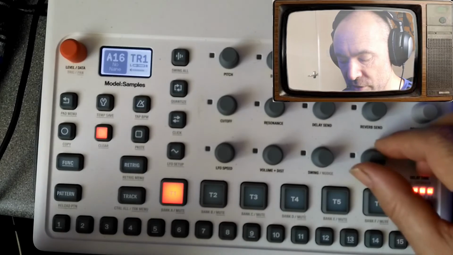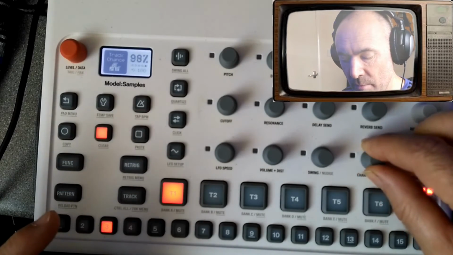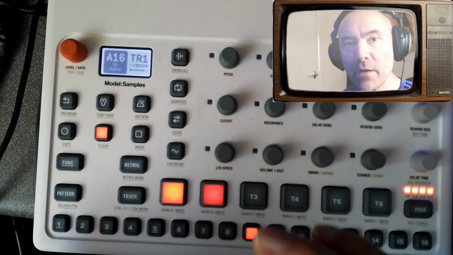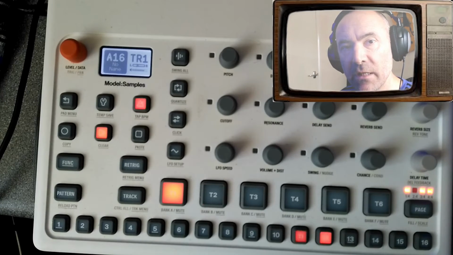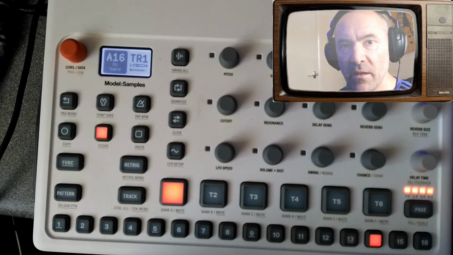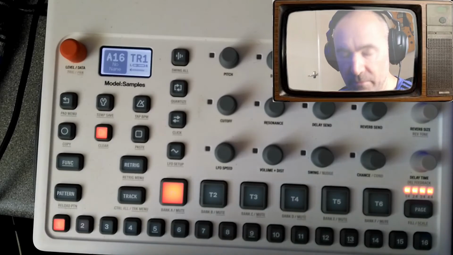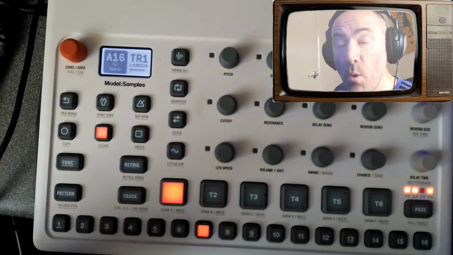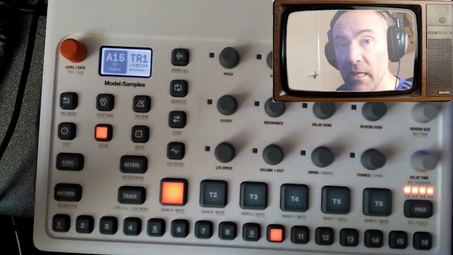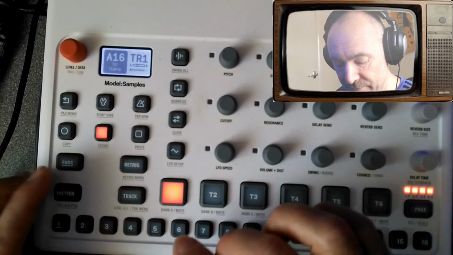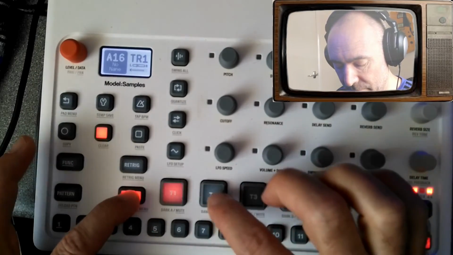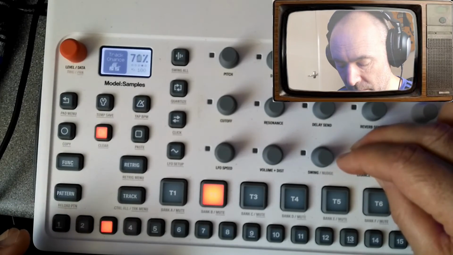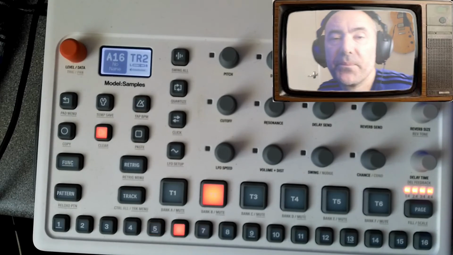So if I knock the chance level down on track 1, make it about 70%, then not every one of the notes that I played on that crowded sequence that I put together is going to sound, and therefore it's going to create even more interest, another layer of complexity in the pattern that you're creating. And I'll do the same to track 2.